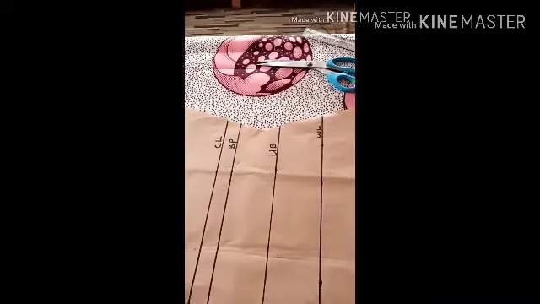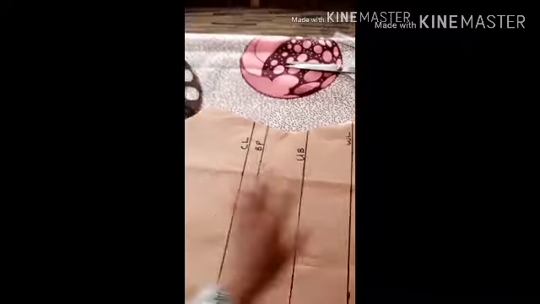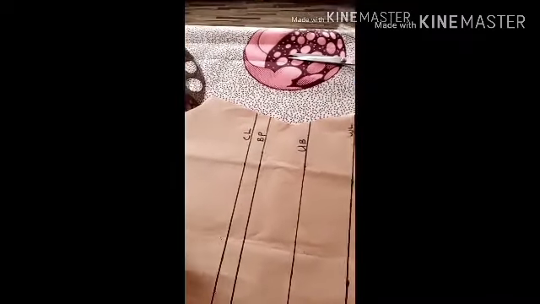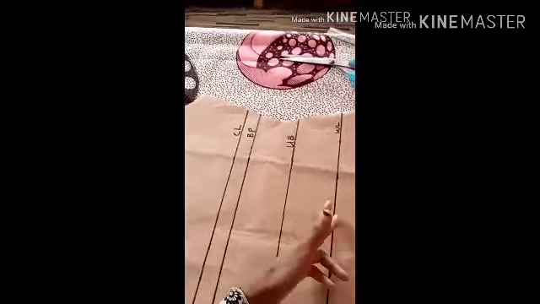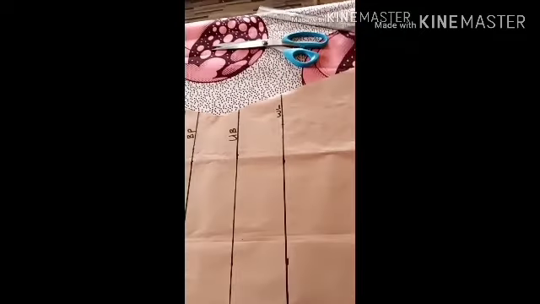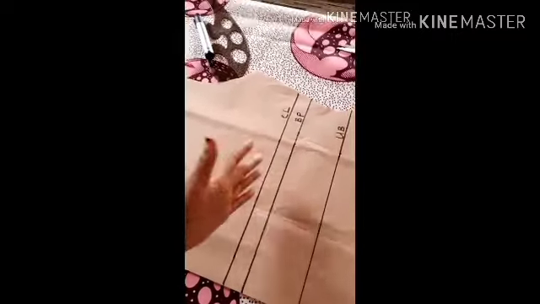Then from the shoulder to the waistline, you know it is 16 inches, so you add 0.5, that's 16.5. Then from the shoulder to the hip line, you add 0.5 inches to it also. The reason we're adding 0.5 is so that by the time you sew it at the shoulder, it's going to come back to its original measurement. The bust point comes back to 10, this one comes back to 13, and this one comes back to 16.